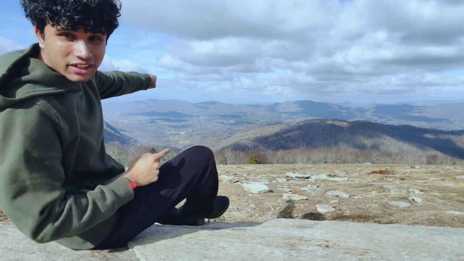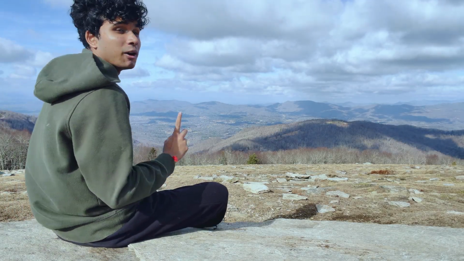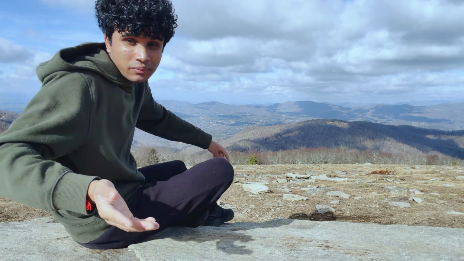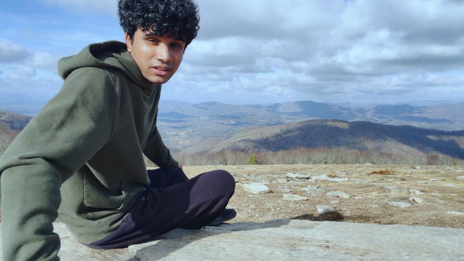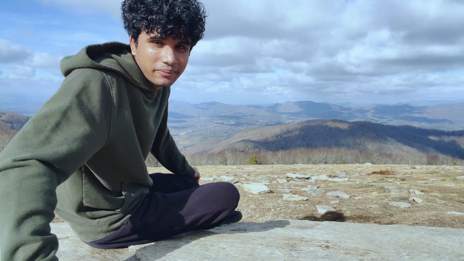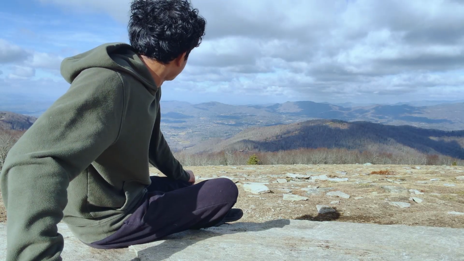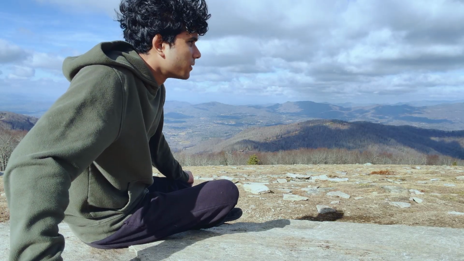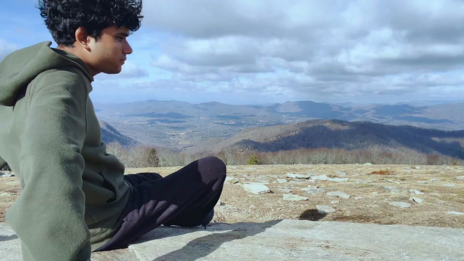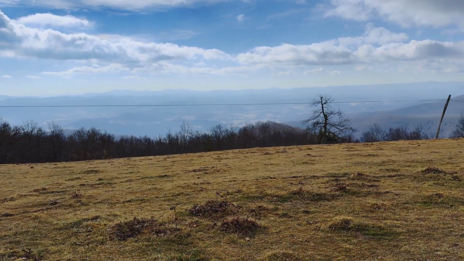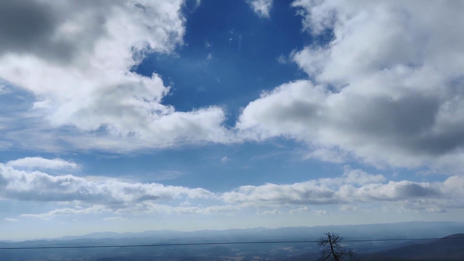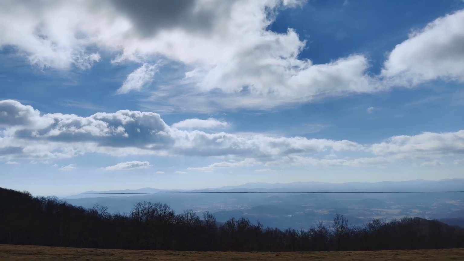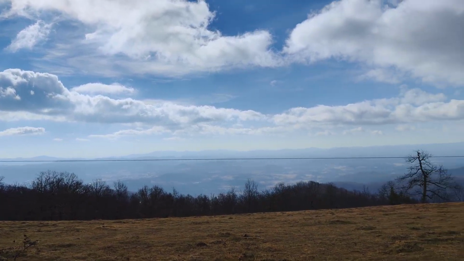You see that blue tinge in the mountains behind me? Well, that is why the Blue Ridge Mountains are called the Blue Ridge Mountains. It's a lot of science that goes into it. This distinct blue tinge of the Blue Ridge Mountains is caused by the chemical isoprene, an organic compound released by the trees. And this is what causes this basically blue light to be reflected into our eyes.